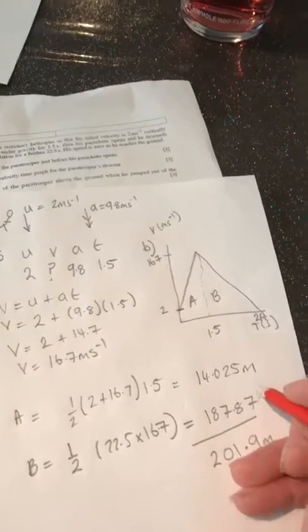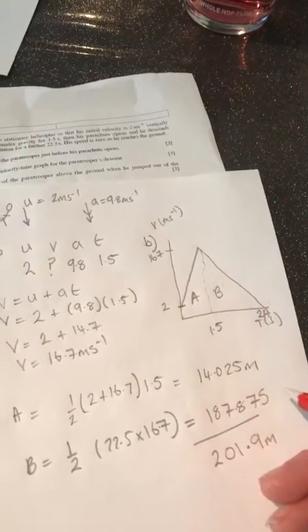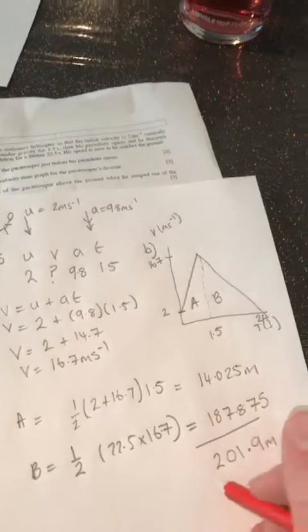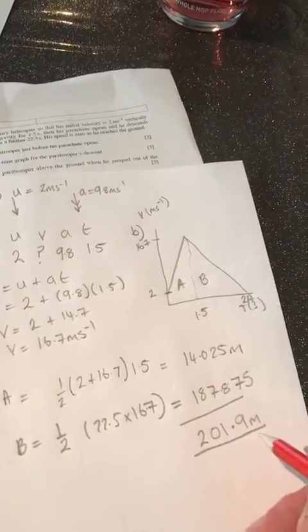When you add those together, you should have got an answer of 201.9 meters. I think for accuracy, it was 187.875 meters. So the parachutist dropped from a height of 201.9 meters.